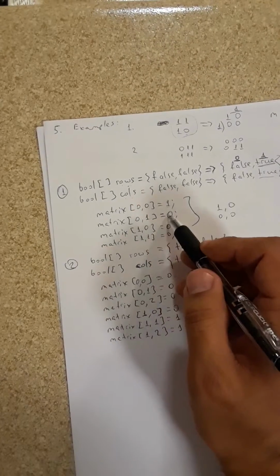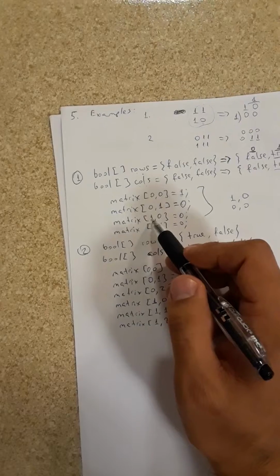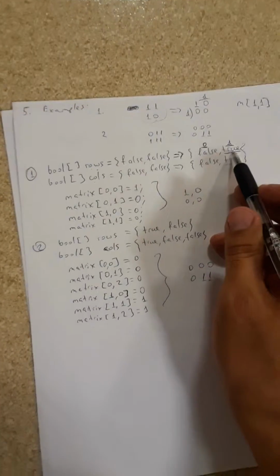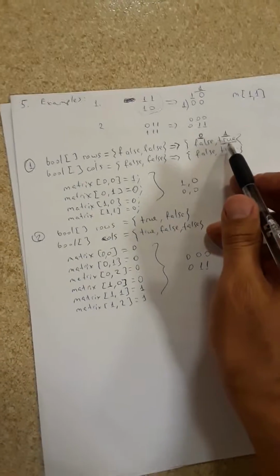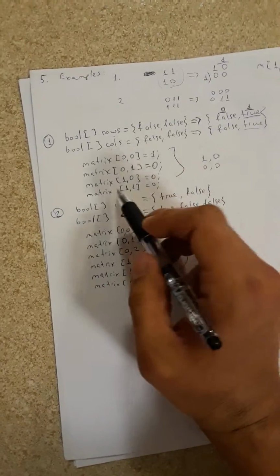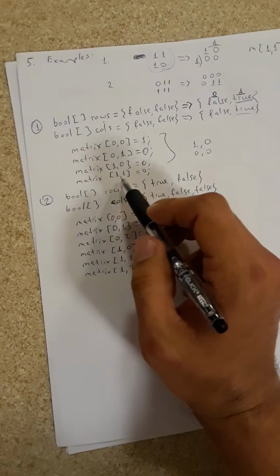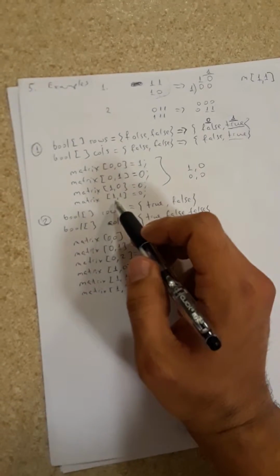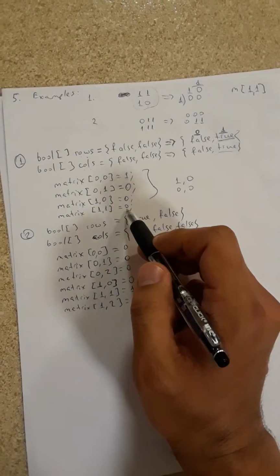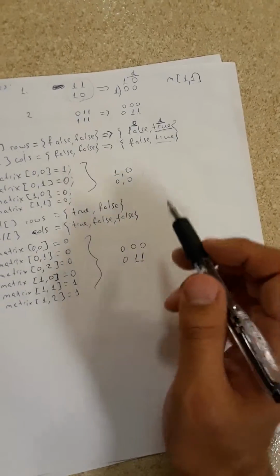Since here is a 1, I will change it to 0. And here again I see 1, taking it from the row array, so I will change it to 0. And when both indexes are 1, I will also change it to 0. So as an output we will have this matrix.